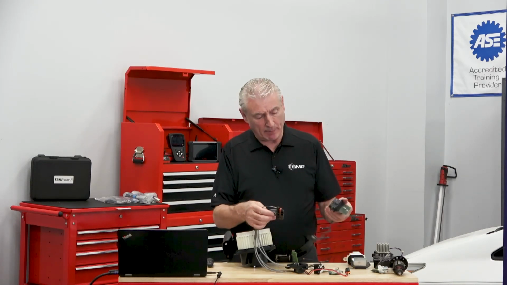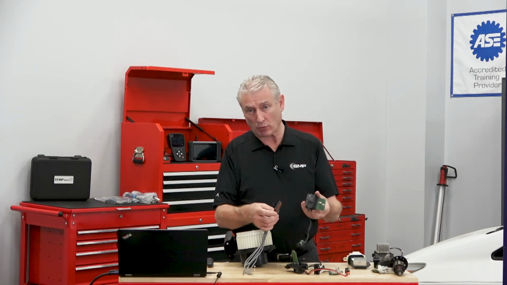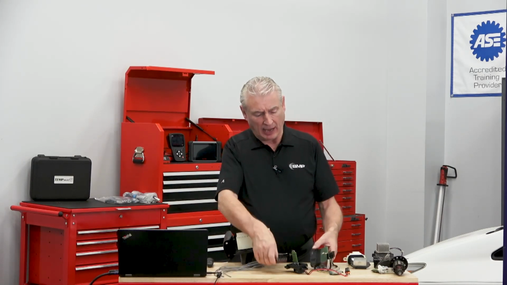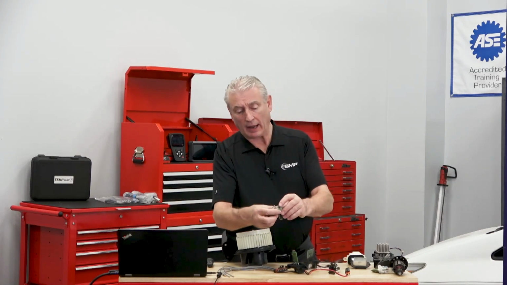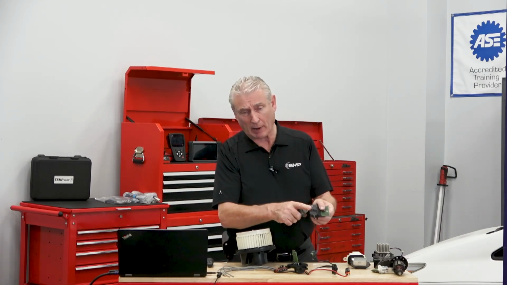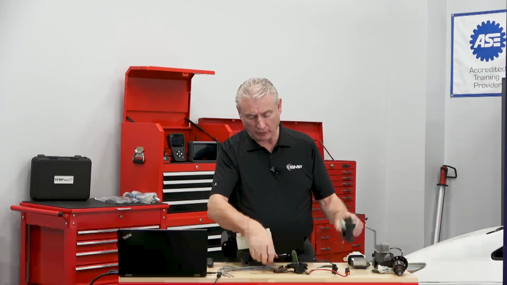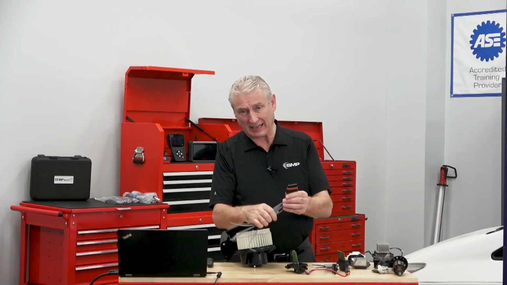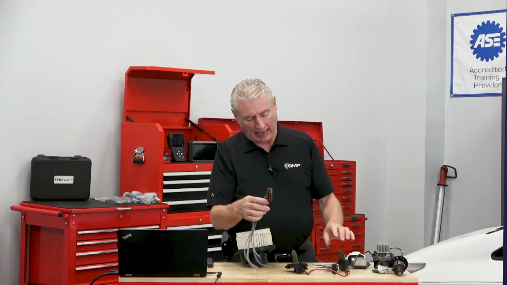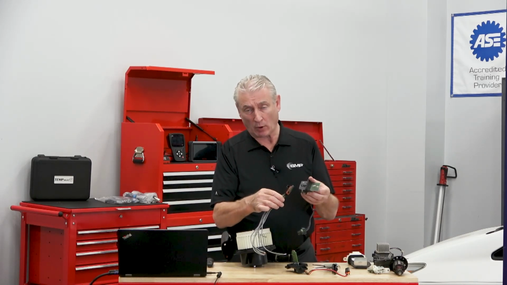The other thing to keep in mind is you almost certainly will need to replace the blower motor resistor at the same time, because as you can see here, the terminal pigtail is burned out. Where that plugs in on the other side into the resistor block, that terminal will also be burned. So to your question, I always recommend the high temperature connector when it's available, and of course, replace it with the blower motor resistor.